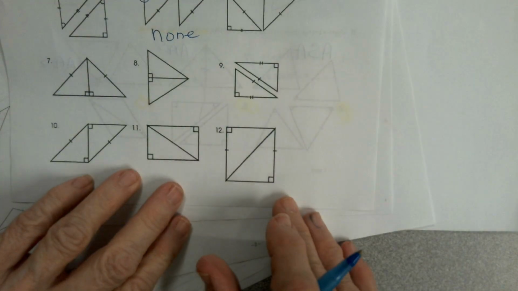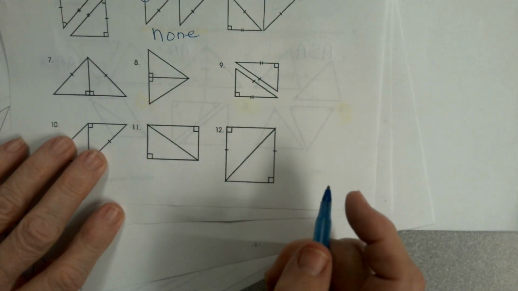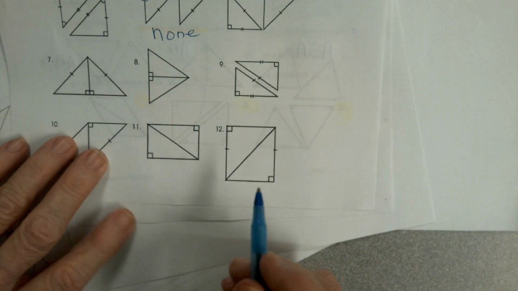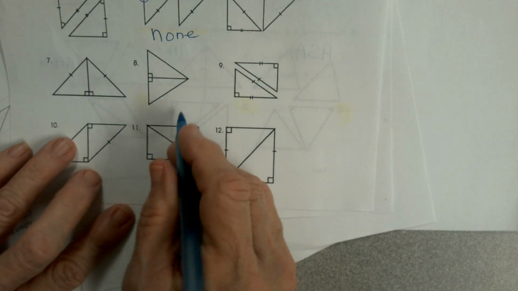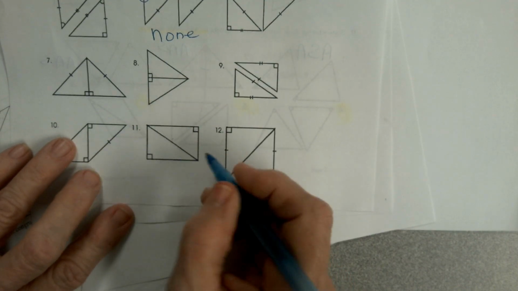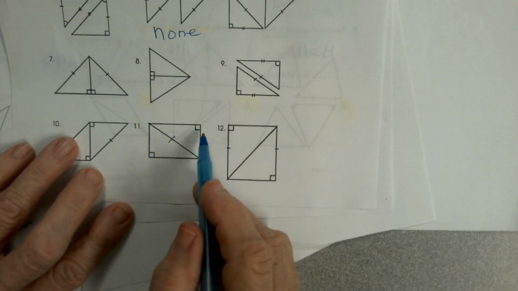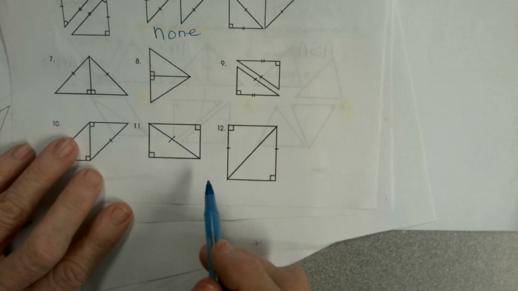Let's just look at one more. What about number 11? Is the hypotenuse congruent? Because it's across from this one.